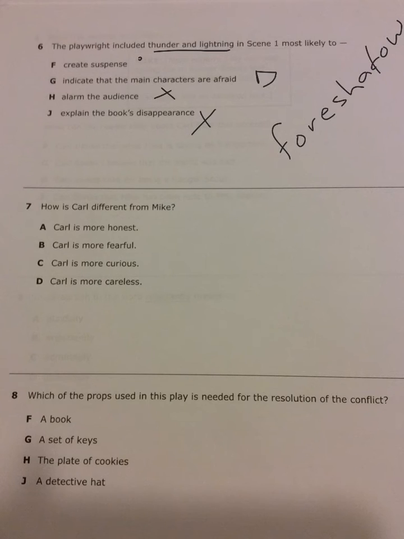So I have two totally wrong, and I think the letter G is actually the distractor: indicate that the main characters are afraid. You know why I know it's the distractor? Because of this word. The only character that was actually afraid was Carl. Remember? He didn't want to go outside, but his friend was actually very brave. So it's just to create suspense. There you go. Number 6.